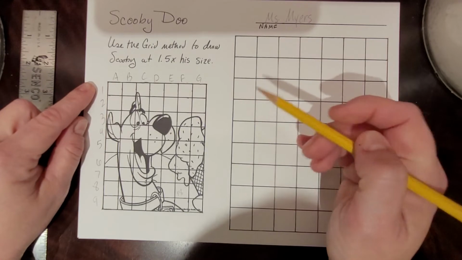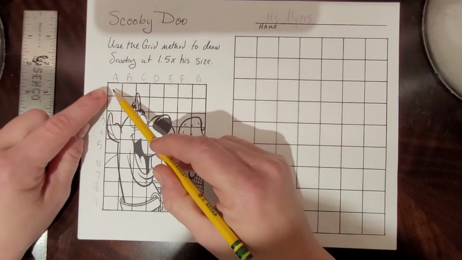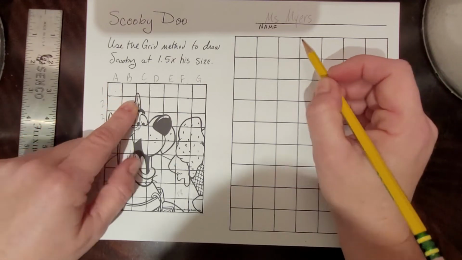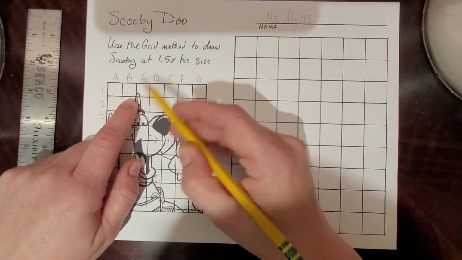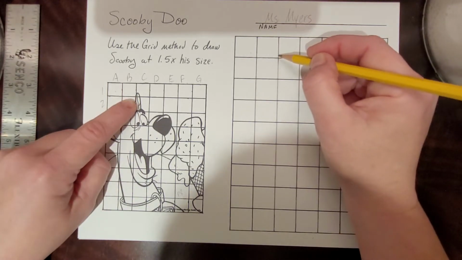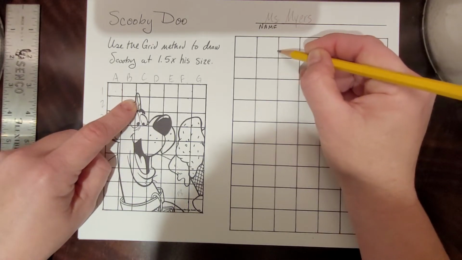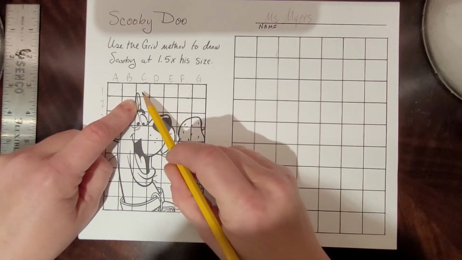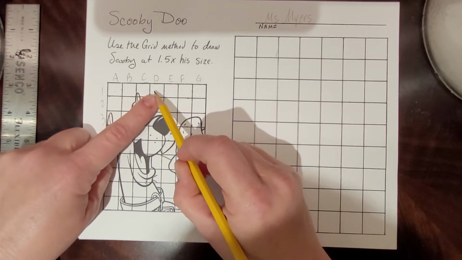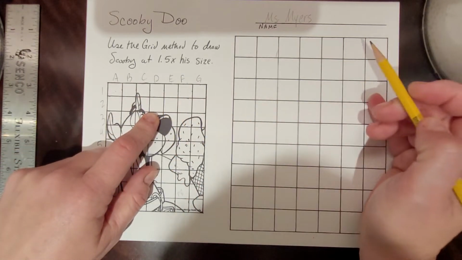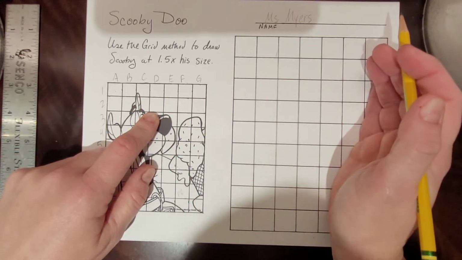You can go about this a number of ways. You could start with the very first top square, and it has nothing in it, so I put nothing in it. The next square barely has anything in it. I think it has a tiny part of Scooby's ear right here, so I could create that as well, right? And just draw it in. Then there's some more in C, but D, E, F, G, all in line 1, and all in line 2 are all empty, so I don't need to draw anything there, okay?